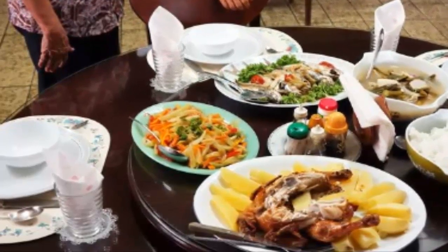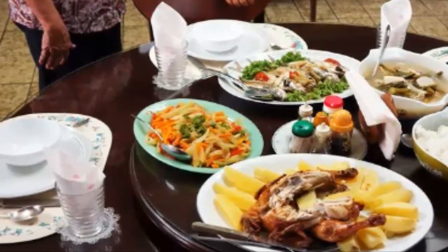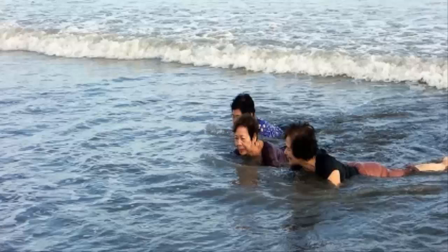Test the balance of the person. You can do this in a number of ways. The most common ways are asking the person to stand on one foot, 0.3 m, for 30 seconds and then the other, and to ask them to walk on their toes and then on their heels.